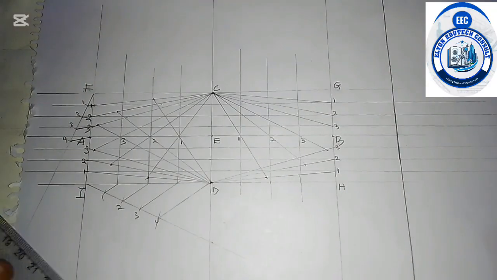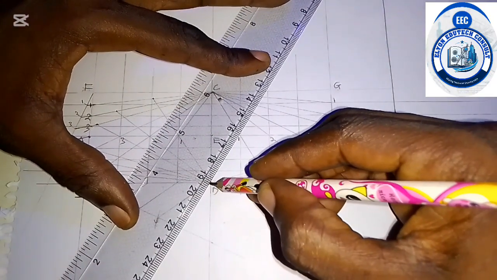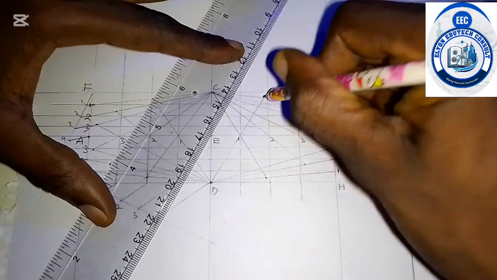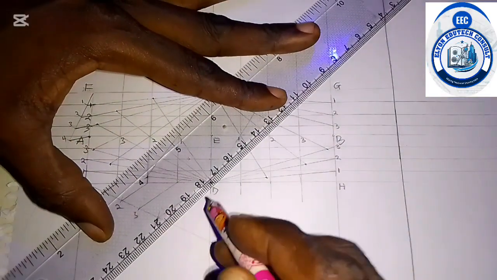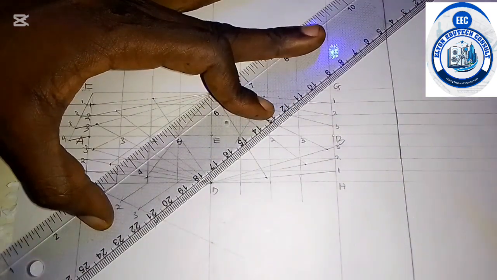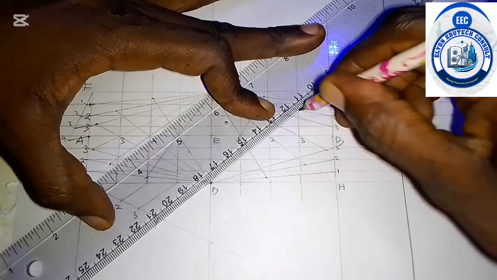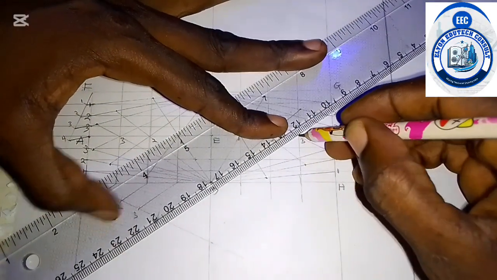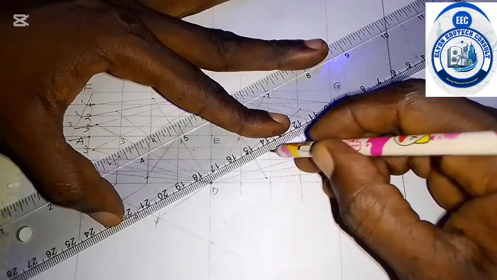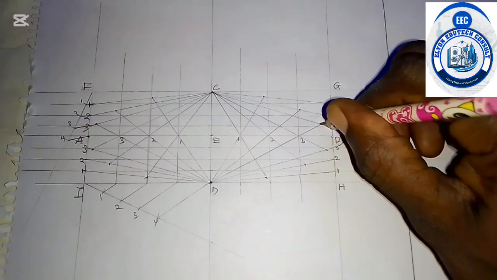So you see that now. So I will come this way now. So yeah, then 3 at this side here. Okay, so you can see now this is our point.